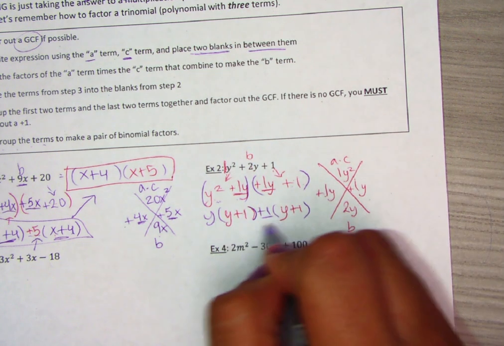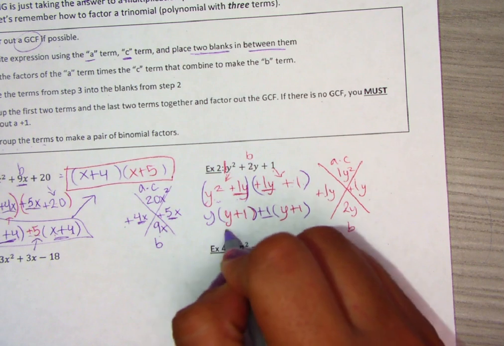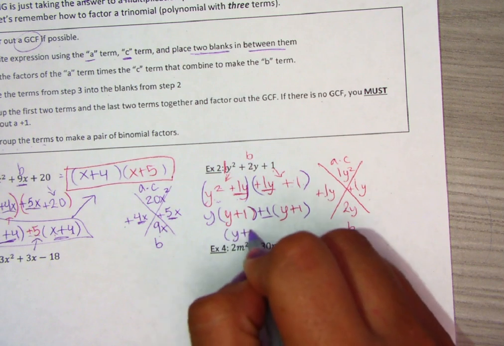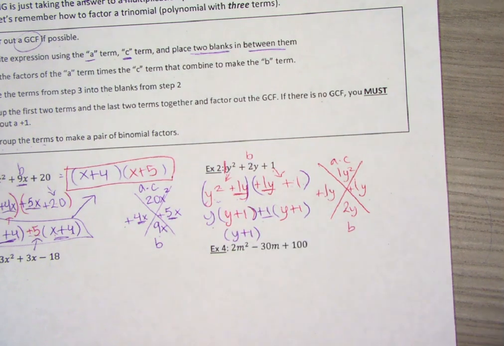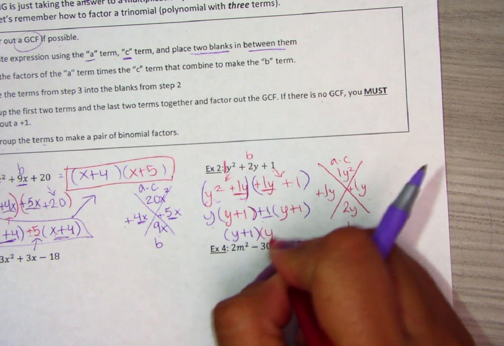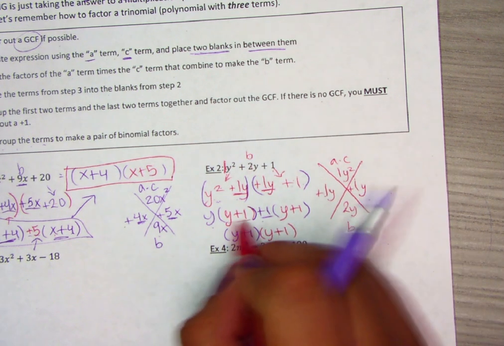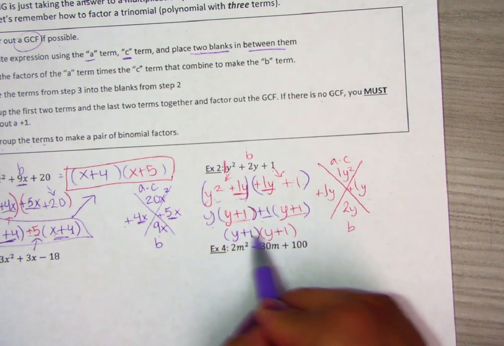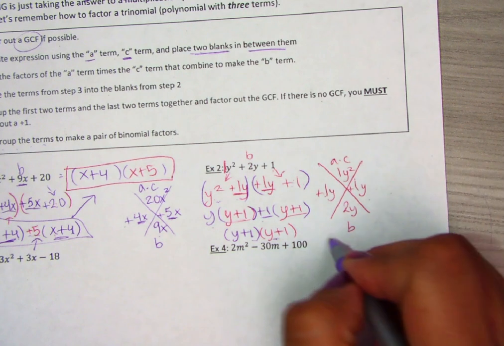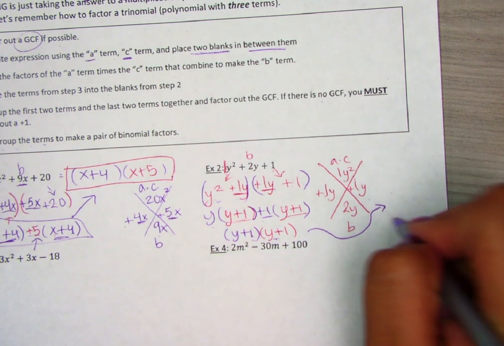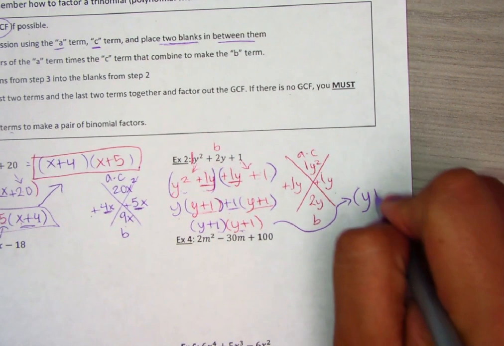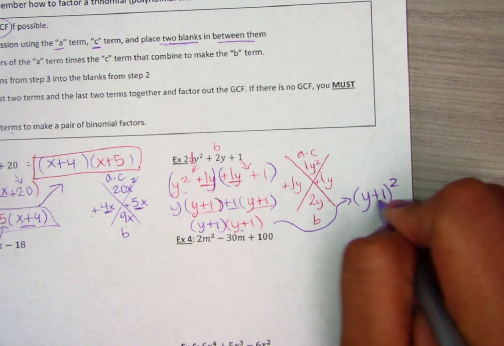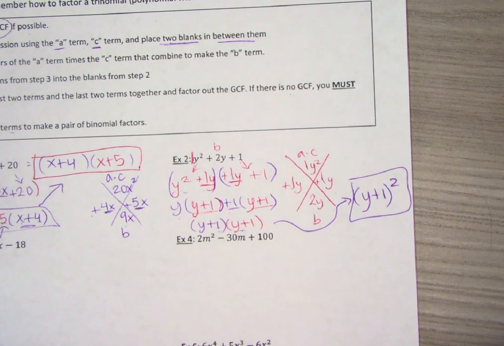Okay, so then this leaves you with the binomial of y plus 1, because that's the separated one, and then y plus 1, because that's the repeated one. So when these two are exactly the same, you can actually rewrite it as y plus 1 squared. So this is the answer for number 2.